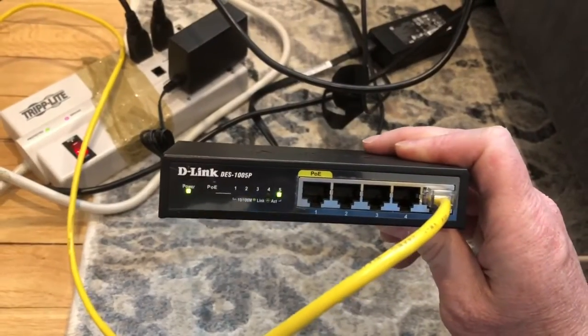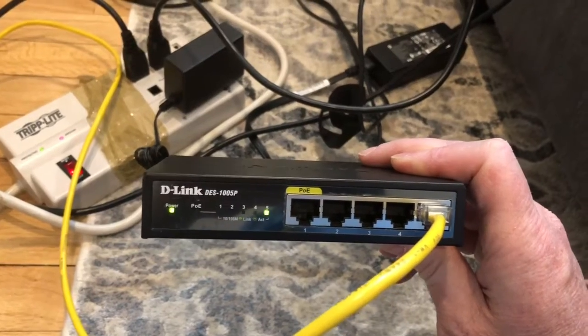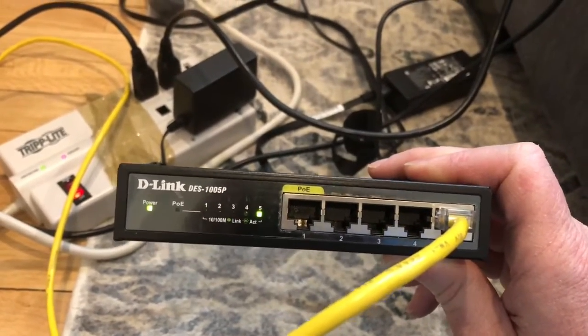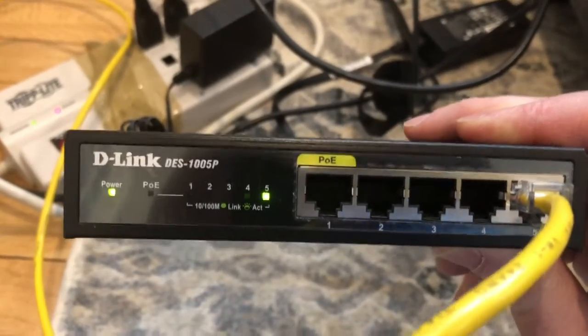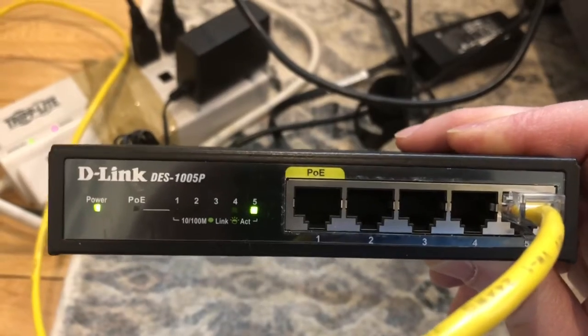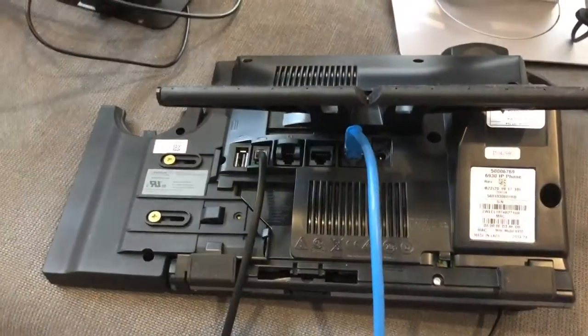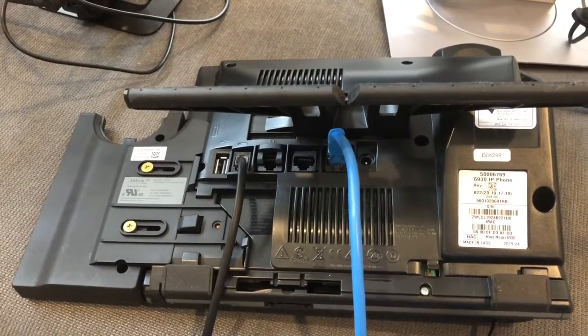You can see I have the other end of the network cable into the network switch, and I connected into port number 4 because it was available and is not marked PoE. Actually, port number 5, sorry. You can see that port number 5 light is lit up, and that I have the power on my network switch. Next thing I'm going to do is connect my teleworker telephone into the PoE port on the network switch.